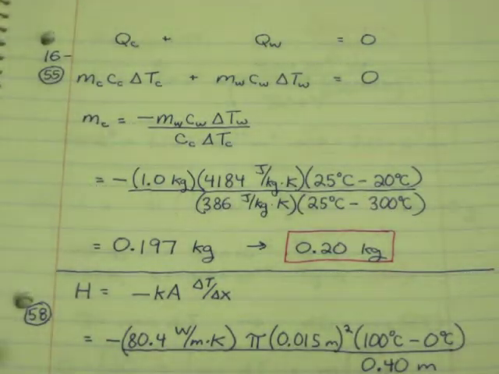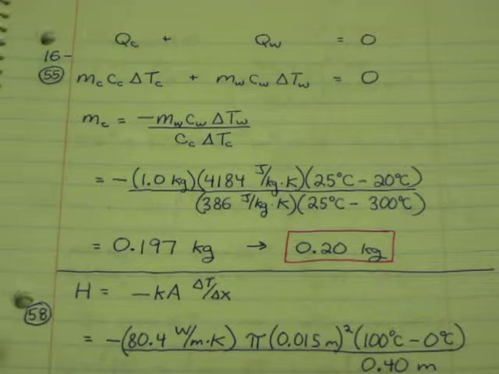58 is another conduction problem. Instead of being a big slab of material, as I've drawn in the previous examples, this is a small slab. It's actually a rod, a long rod. Rate of heat flow is K times A, and here A is the surface area, the cross-sectional area of the rod.